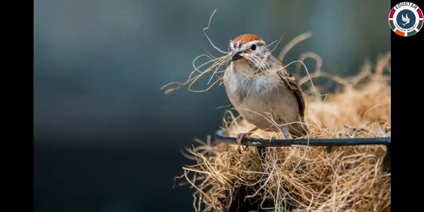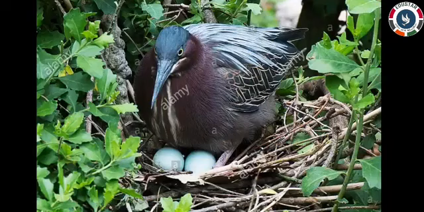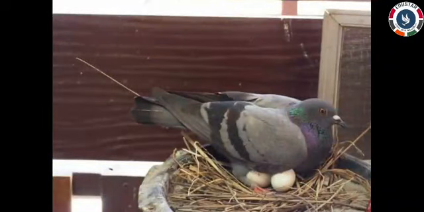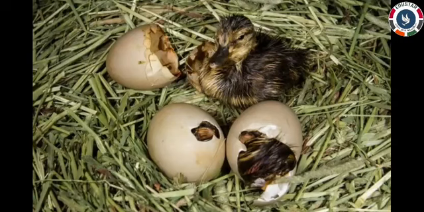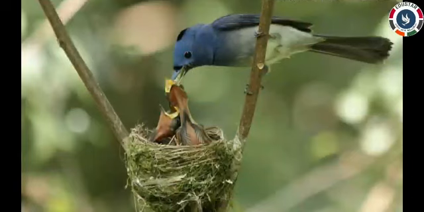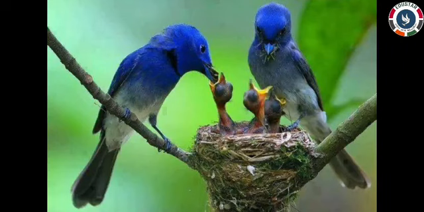Most birds build nests when they have to lay eggs. When the nest is ready, the female lays eggs and sits on them to keep them warm. Once the eggs hatch, the parent birds go out in search of food for their young ones. All those things show parental care.